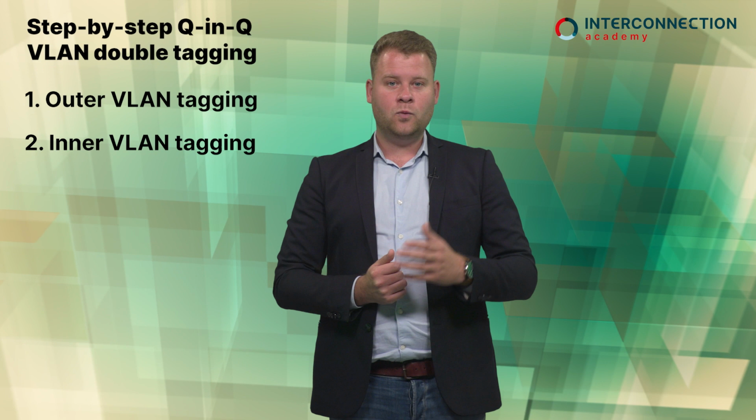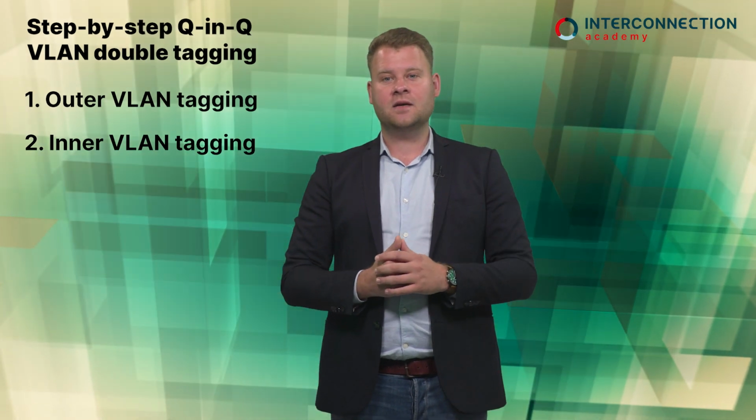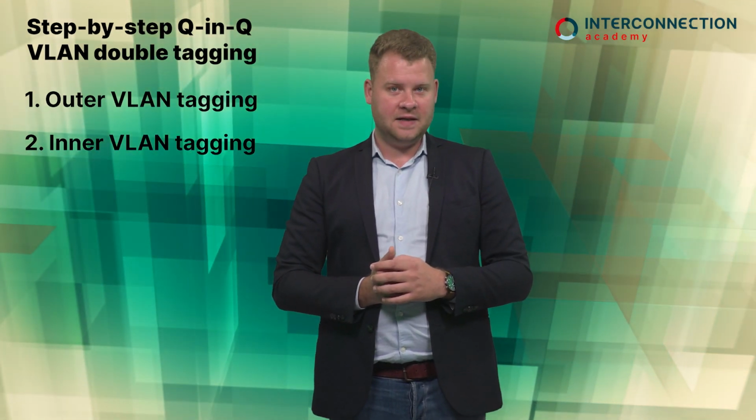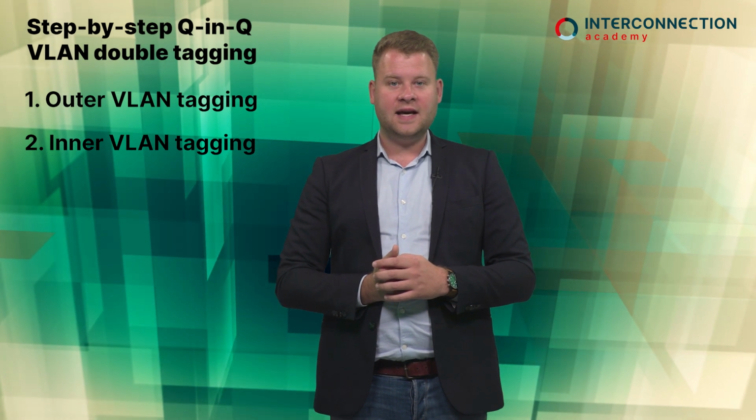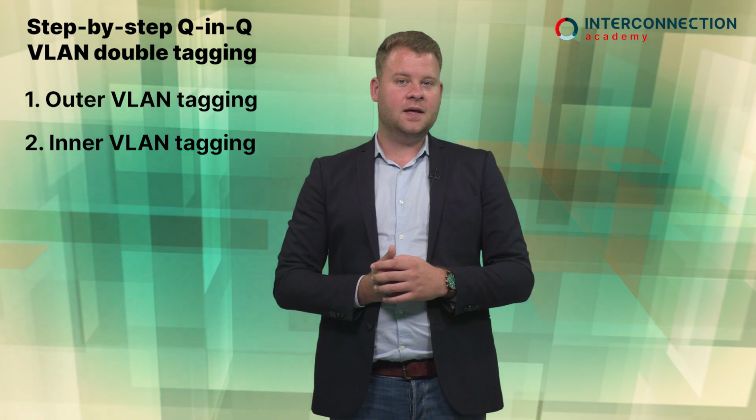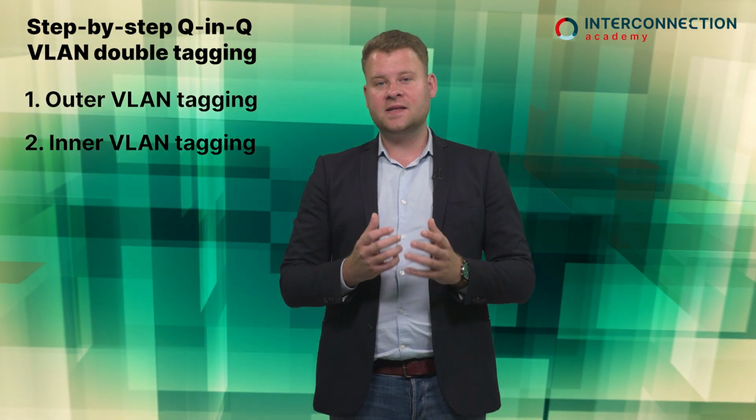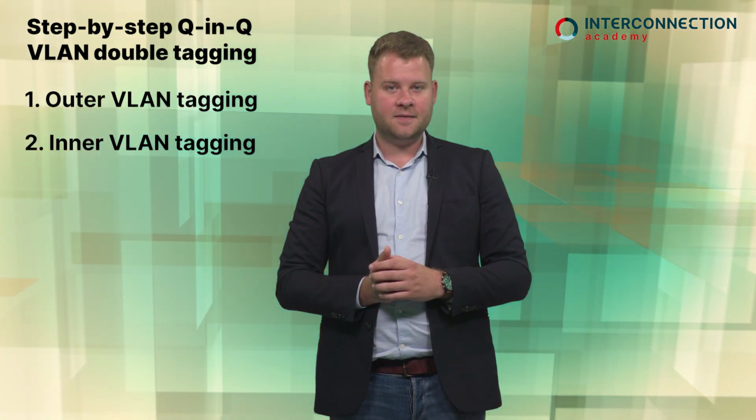Second, inner VLAN tagging. With the outer VLAN tag, we add a second VLAN tag, known as the inner VLAN tag, to the Ethernet frame. This inner VLAN tag provides specific details about a sub-VLAN or a particular service within the customer's VLAN.